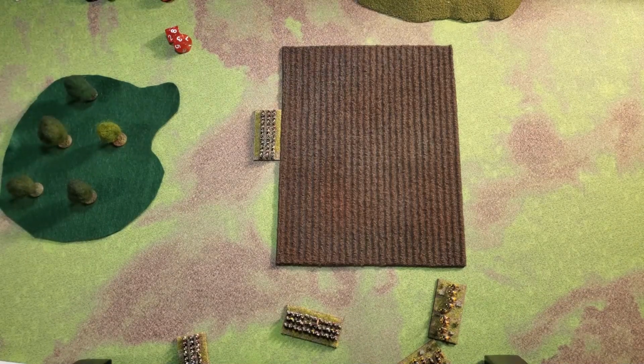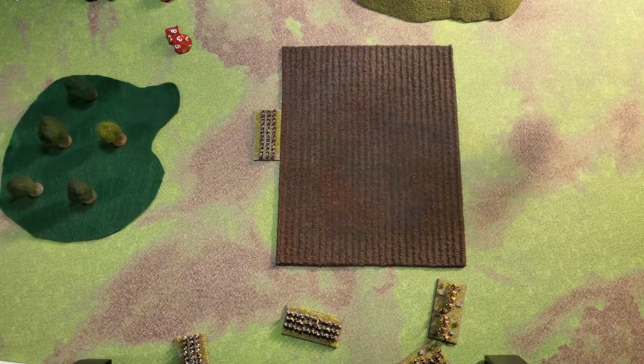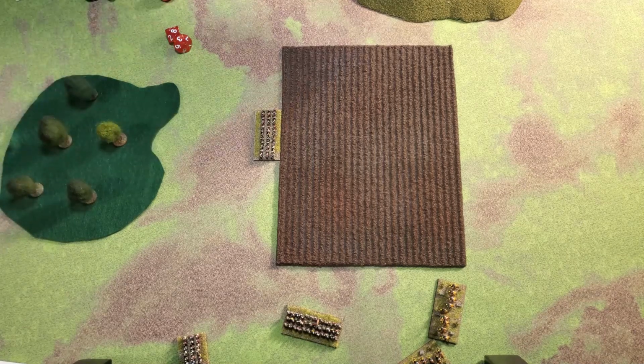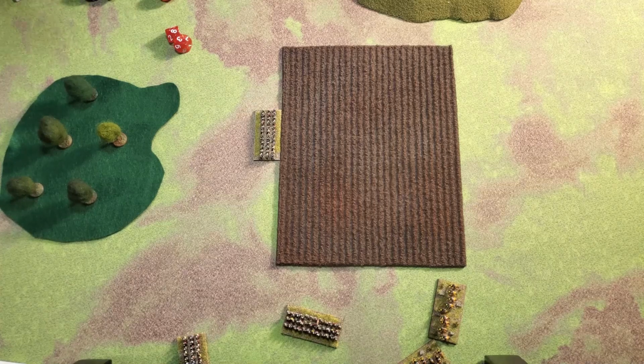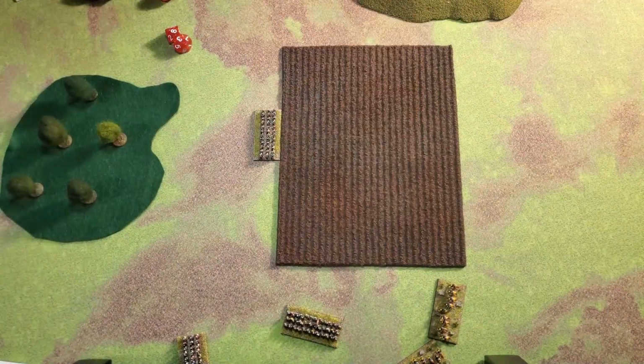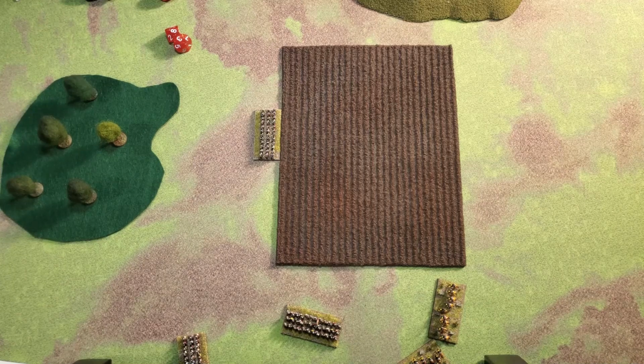I would recommend that you and your opponent talk about how to classify ground before you begin the game. Sometimes it's really obvious, woods, going up a hill. It's usually pretty obvious what kind of ground you have, though sometimes it's beneficial to talk to your opponent and make sure you both agree that this is smooth ground. For whatever reason, this little patch over here is rough ground, whatever. Have that conversation. That way there's no misunderstandings as you go through the game.